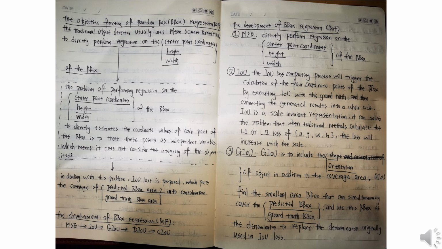IOU is a scale invariant representation. It can solve the problem that traditional methods calculate the L1 or L2 loss of XY, W, H, which means width and height. The loss will increase with the scale.